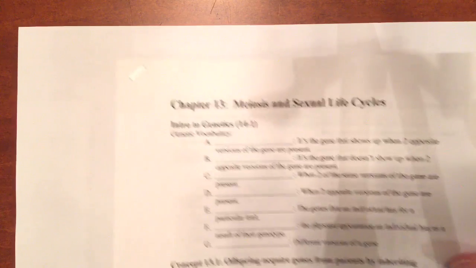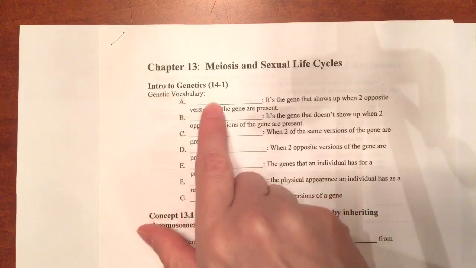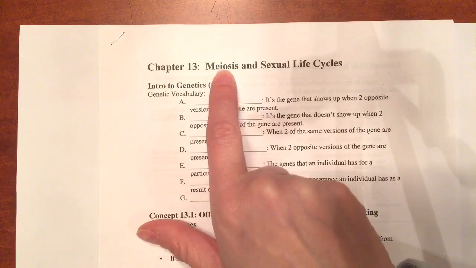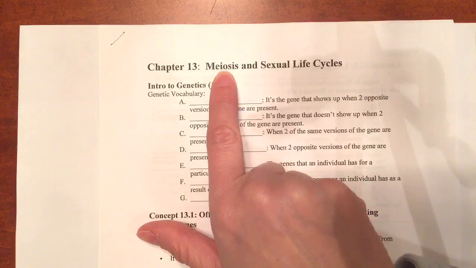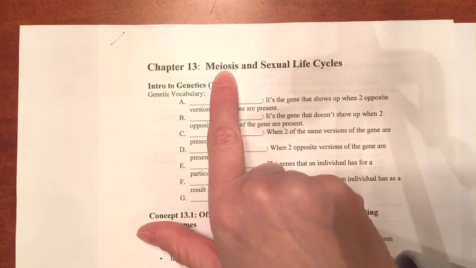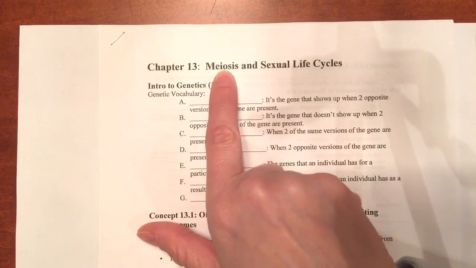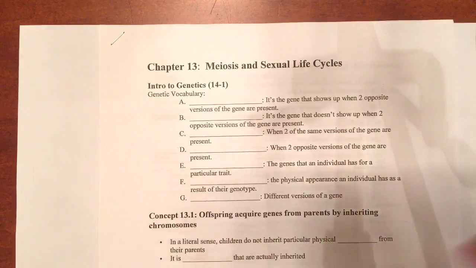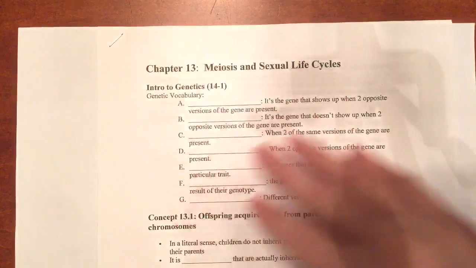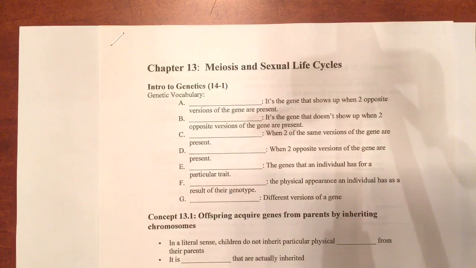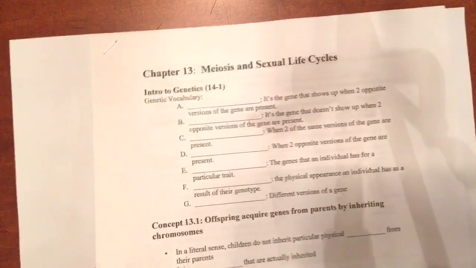If you look at your chapter 13 packet, notice the beginning of it. I start with an intro to genetics, 14.1, and that's because meiosis is the making of egg and sperm cells, and that has to do with genetics, because that's how you give your traits and your genes to the next generation, via the egg for the mother and the sperm for the father. And so meiosis kind of marries and goes right with genetics. And so I'm going to do a little intro to genetics and also relate it to mitosis here.